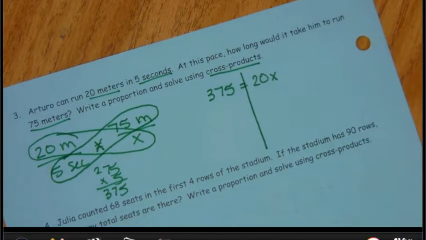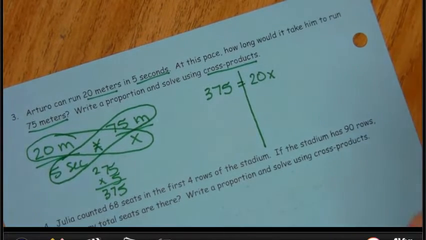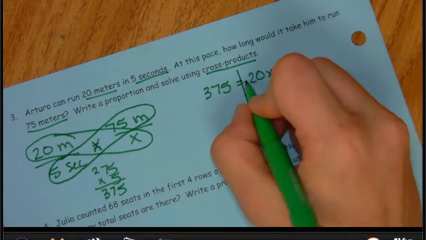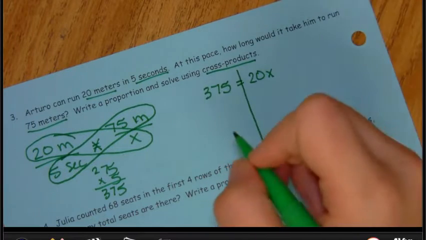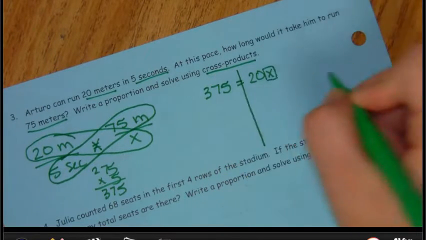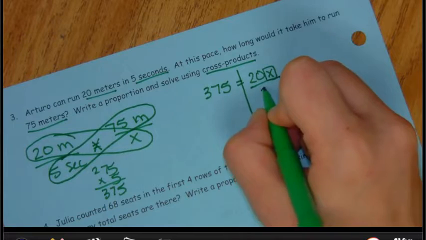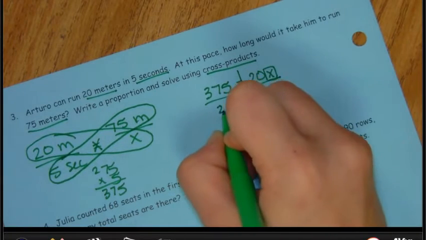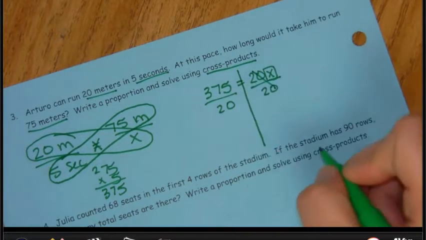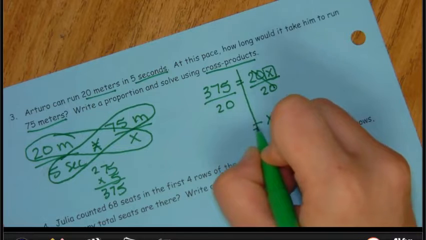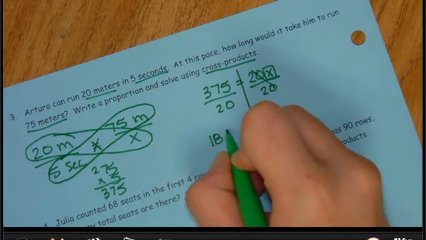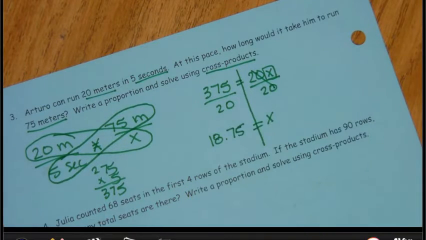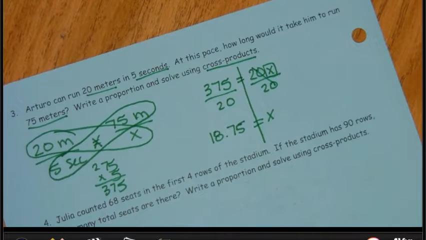Now I need to solve for x. You guys should have learned this last year. We are going to do the opposite of what we see to get x by itself. I see multiplication, so I'm going to do division, and I'm going to divide by 20 on both sides. I'm going to get that x is equal to 18.75. I used my calculator to help me out with this one.